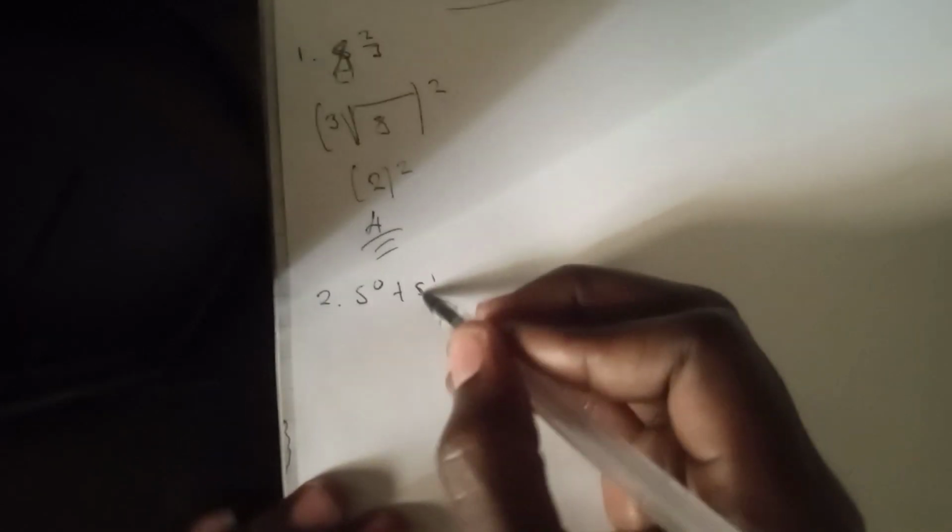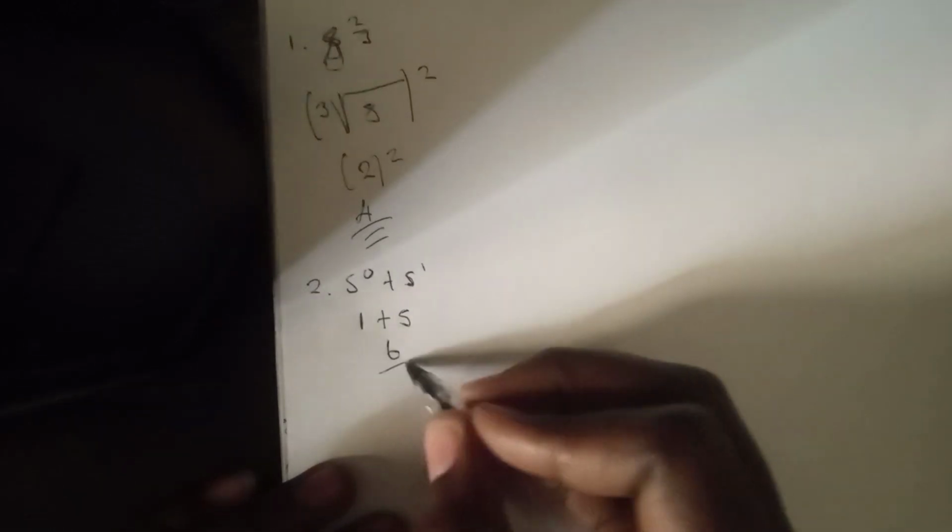Now, we all know, okay, maybe you do not know, but any number raised to the power 0 is 1. That's just a law of indices. So, any number to the power 0 is 1. So, where there is 5 to the power 0, we write 1 plus. Then, any number to the power 1 is the number itself. So, in this case, 5 to the power 1 will be 5. Then when we add the digits, the answer will be 6. So that's the answer to question number 2.